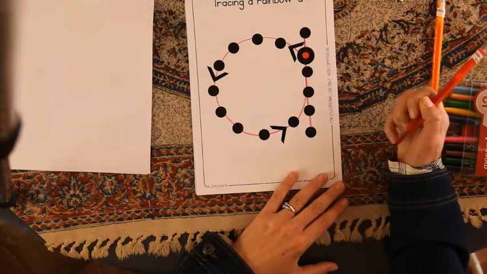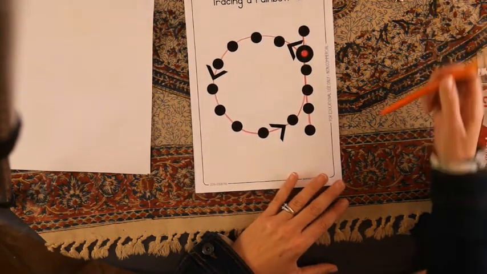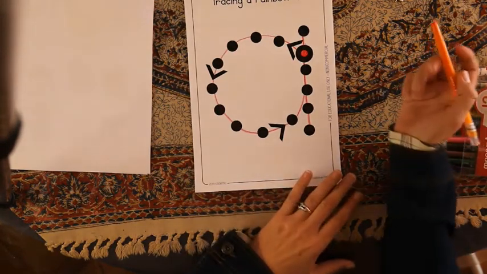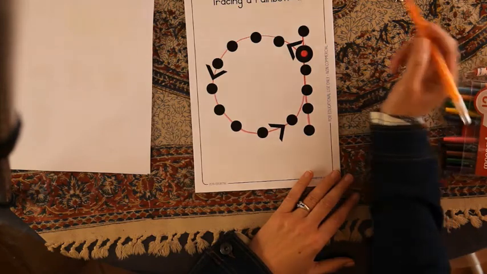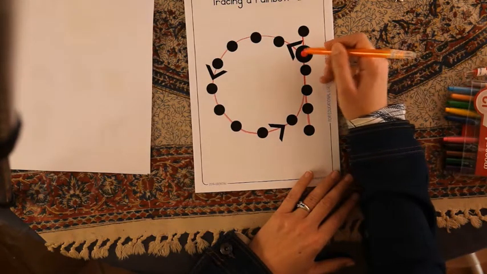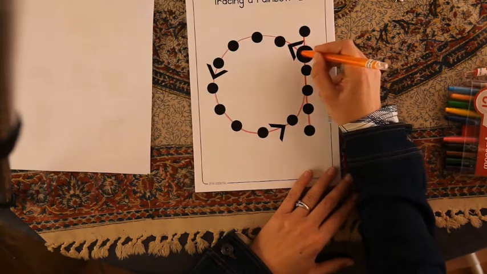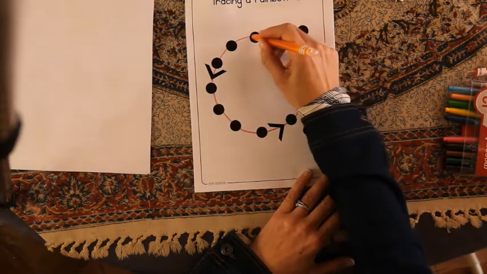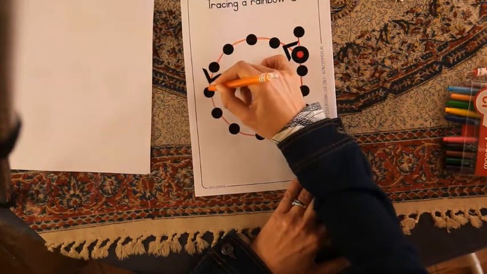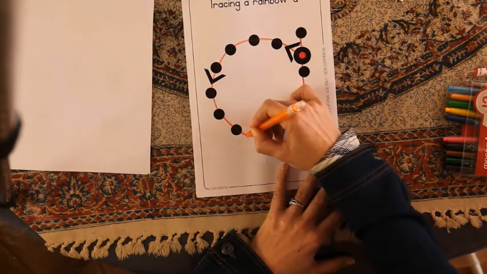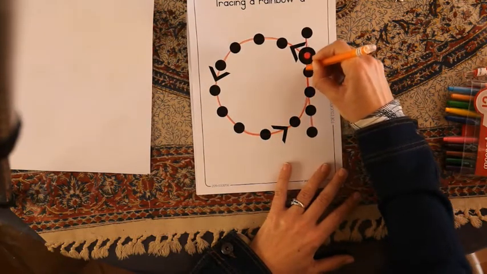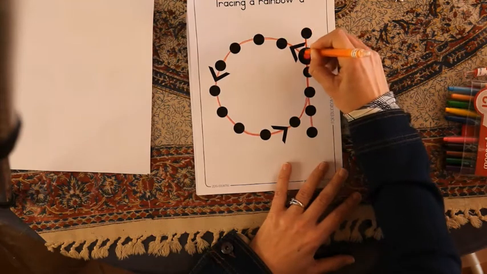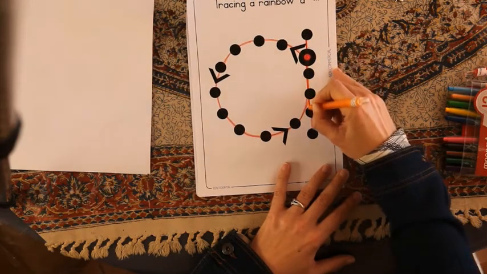So now we're going to do it again with our second color, which is orange. Again, you can use any color that you would like your child to use. Again, your child will start at the red dot, and he or she can also say again, let's trace an A for Annie Apple. Parents, you will see that I'm going up, up, up, up, up again, and then down. So now we've done it twice.